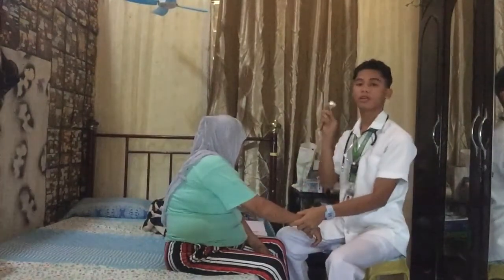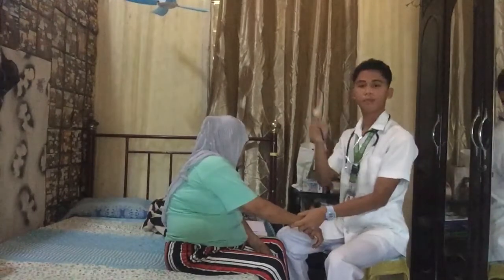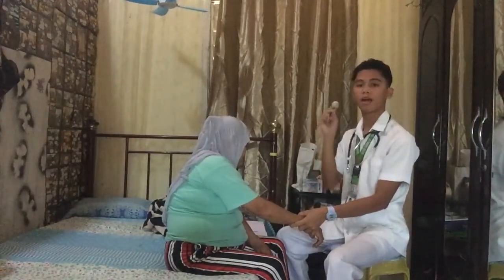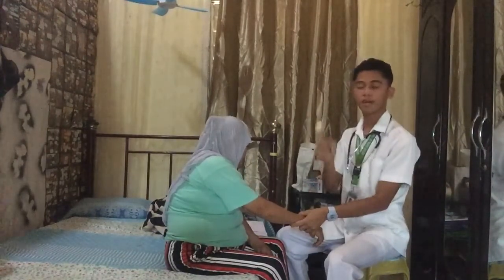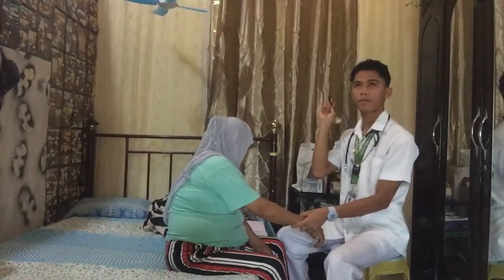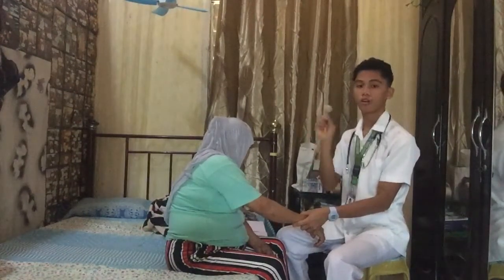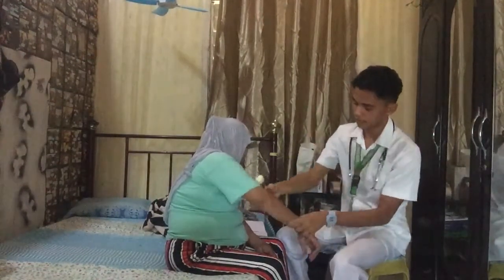Using the percussion hammer, ipo-percuss natin ang patient ng 3 times. So dapat ang result ng percussion is nice bounce, which is normal. So just like this.